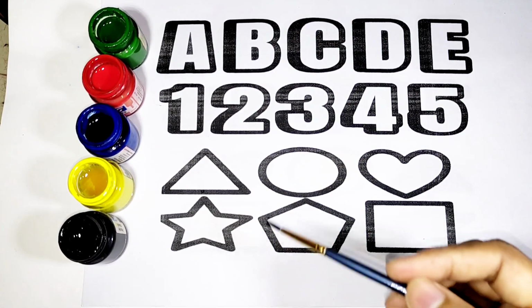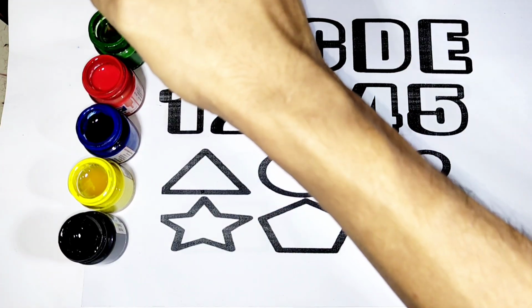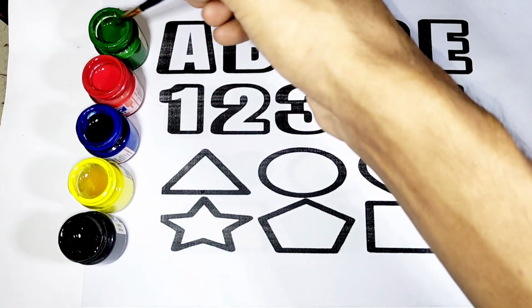Today we are coloring alphabets, numbers and 2D shapes. Kids, first we are using green color.